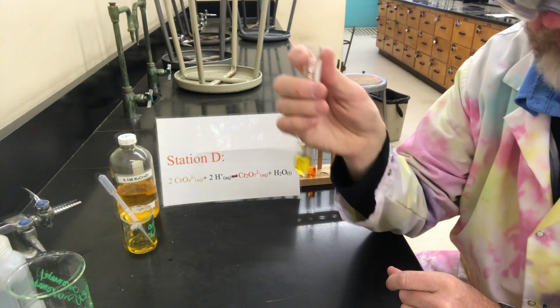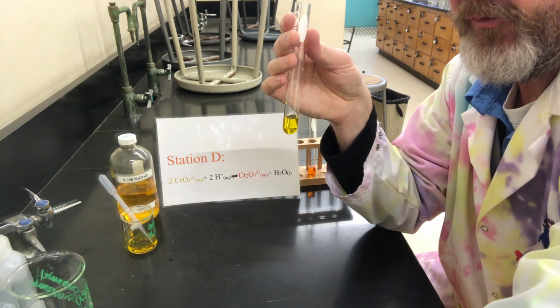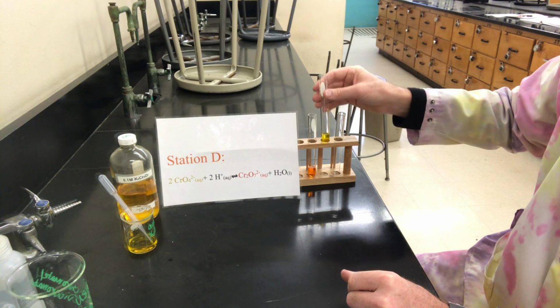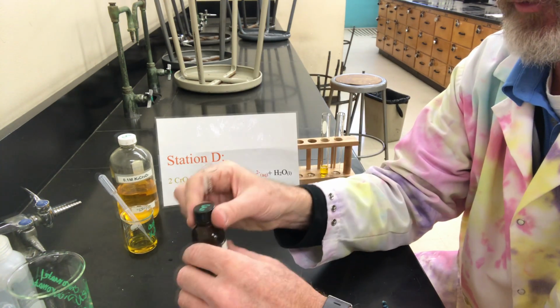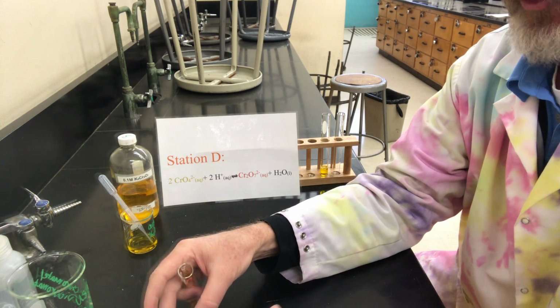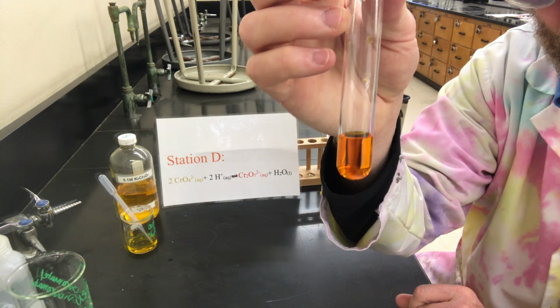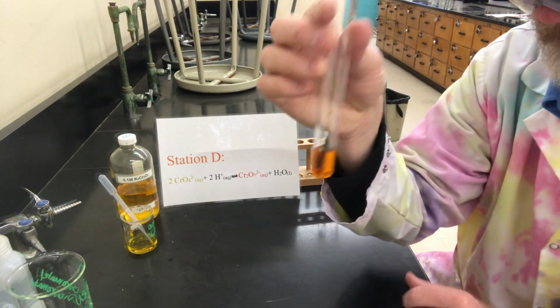And now for test tube 2, we're going to add a similar amount, 5 drops of sodium hydroxide. Whoops, I'm sorry, we want to go to the same test tube, not a different test tube. So we take that orange test tube that we added acid to. What do you think is going to happen if we add sodium hydroxide?